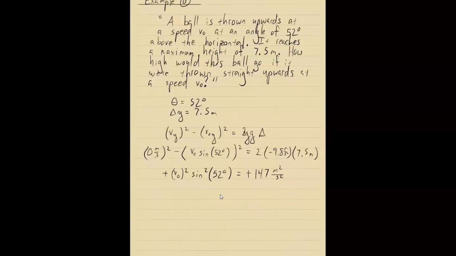So our initial velocity magnitude squared is equal to 147 divided by sine squared of 52 degrees, in units of meters squared per second squared. Last but not least, if we take the square root of both sides, we see that the magnitude of our initial velocity is 15.39 meters per second.